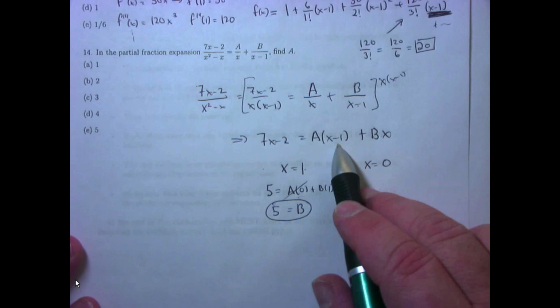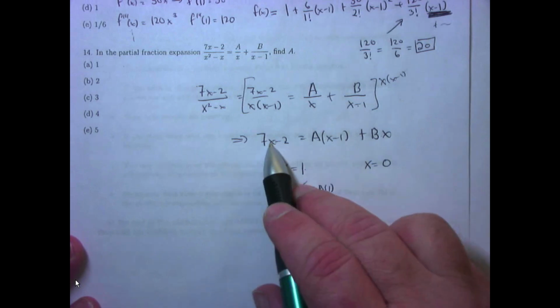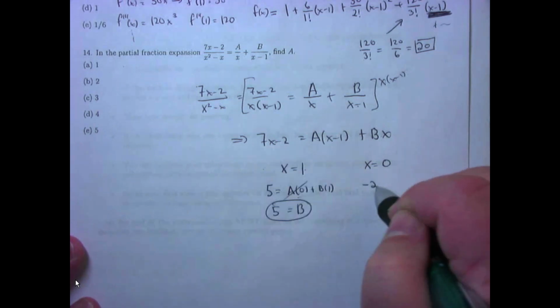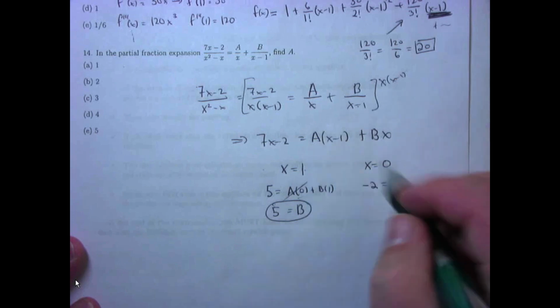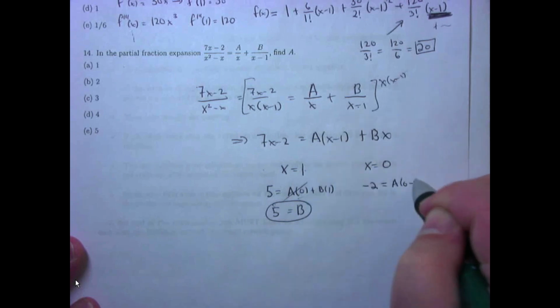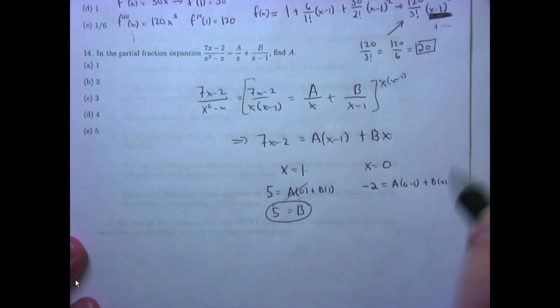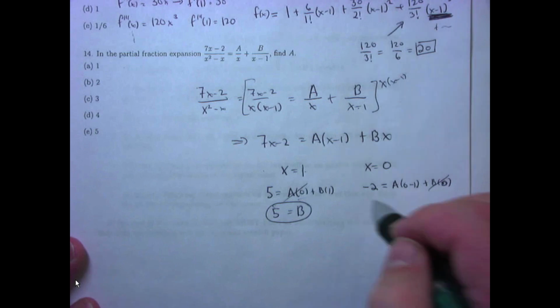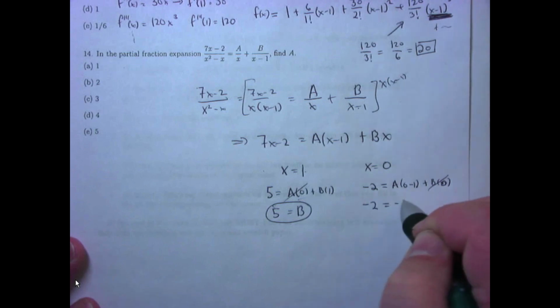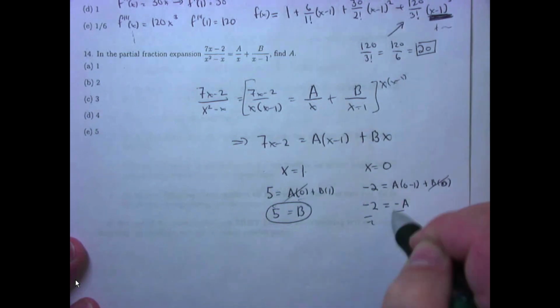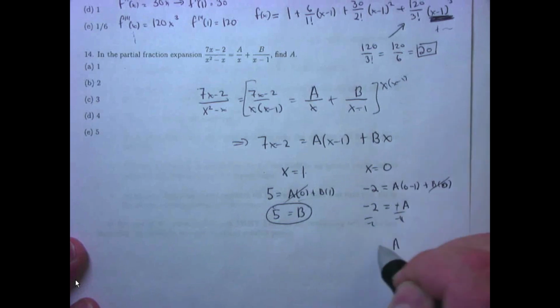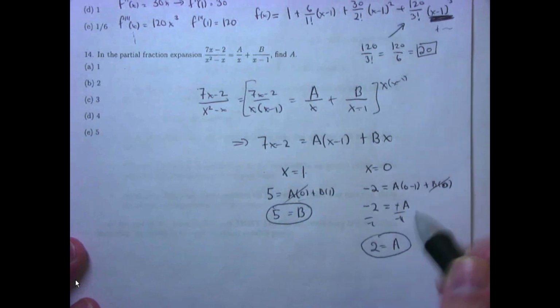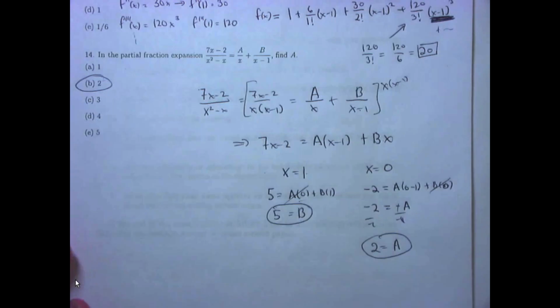If I plug in x equals 0, my other annihilator, 7 times 0 is 0, minus 2 is negative 2, is equal to a times 0 minus 1 plus b times 0. Well, b times 0 goes away. That's 0 there. And 0 minus 1 is negative 1, so this negative 2 equals negative a. Divide by negative 1. That tells me that a is equal to 2. So the answer is B, 2.